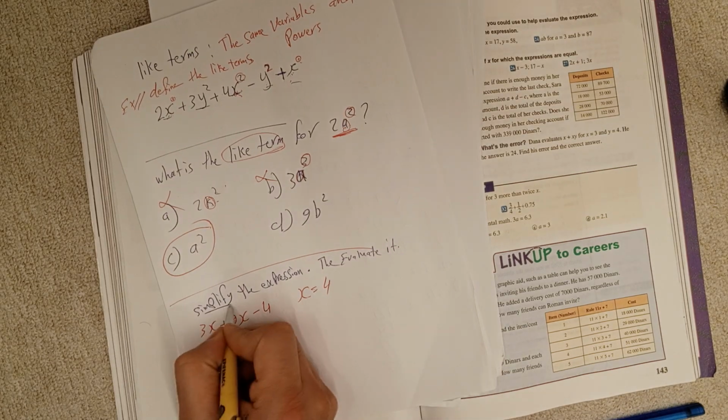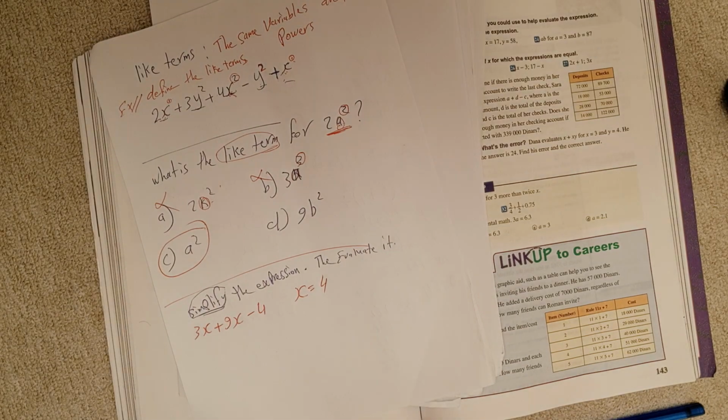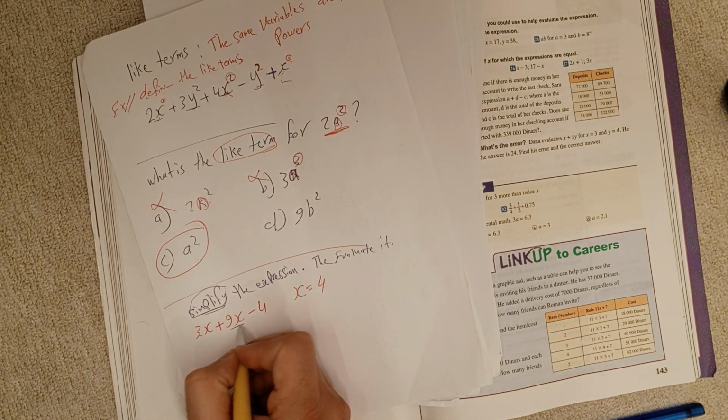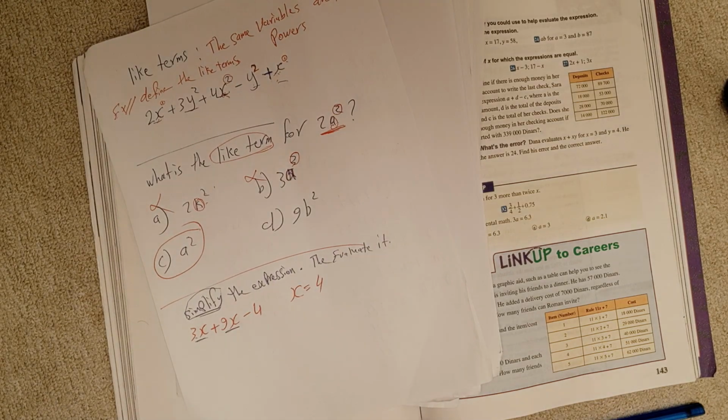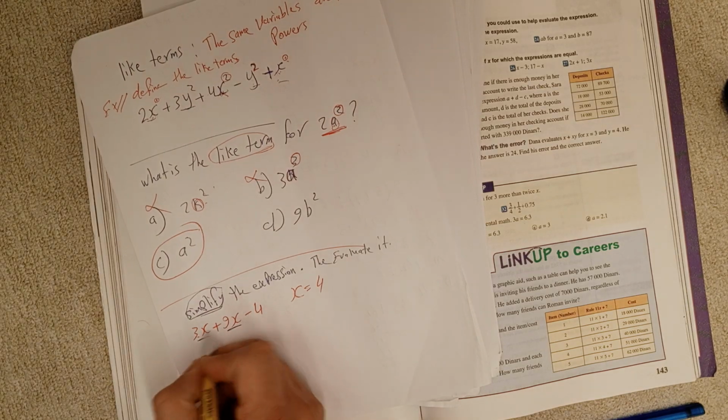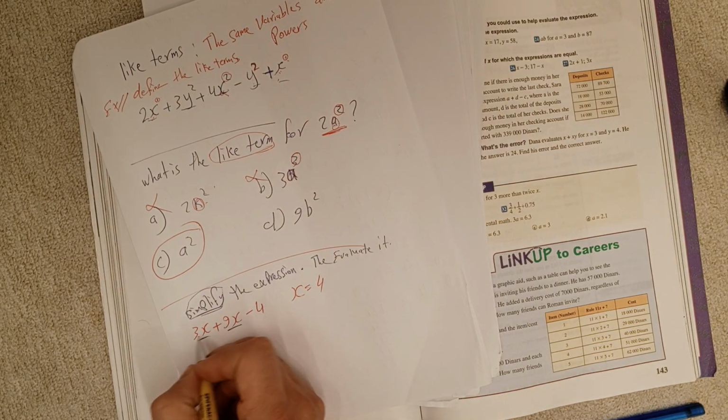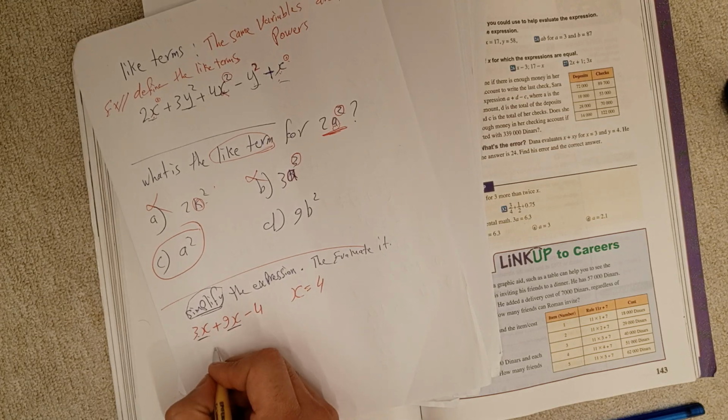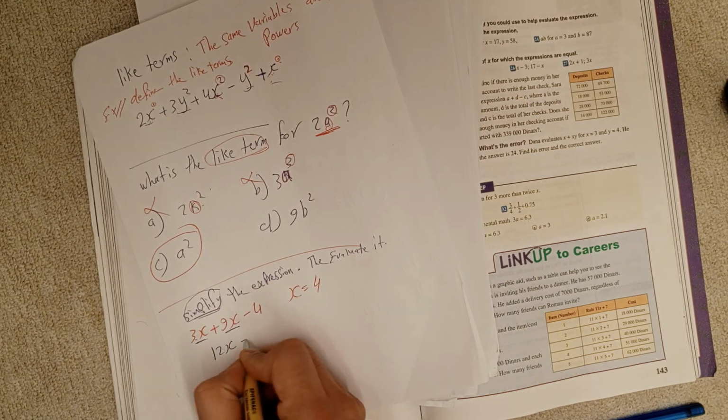The question says simplify. What does it mean, simplify in here? Simplify means you have to combine the like terms. Okay, so 3x and 9x, underline the like terms. As we know, 3x and 9x are like terms because they have the same letters, the same powers. We need to combine them. What's our operation between 3x and 9x? Addition. So plus them, 3x plus 9x is going to be 12x minus 4.